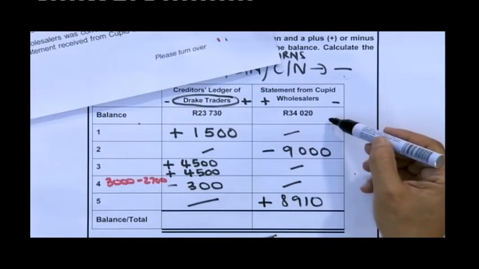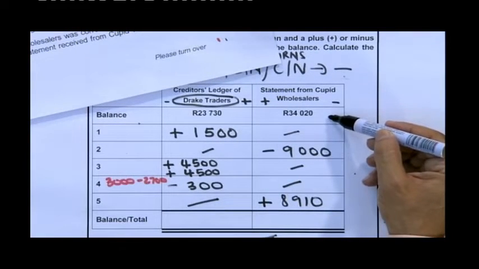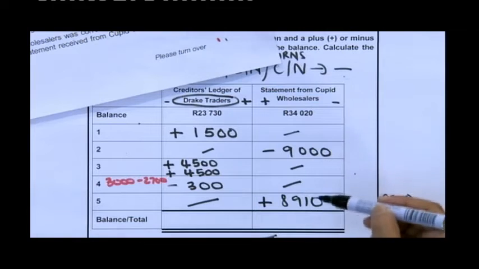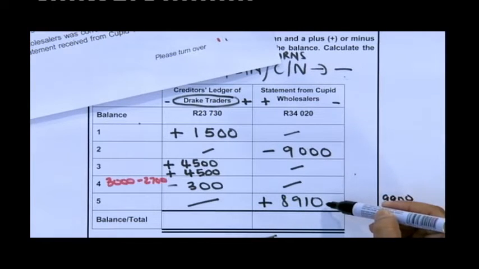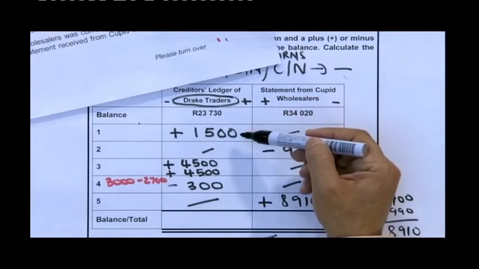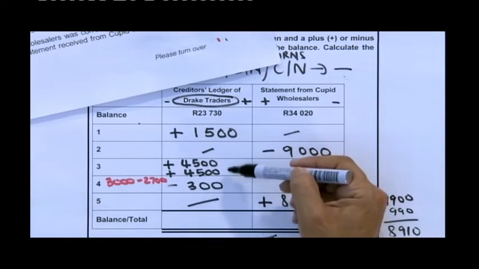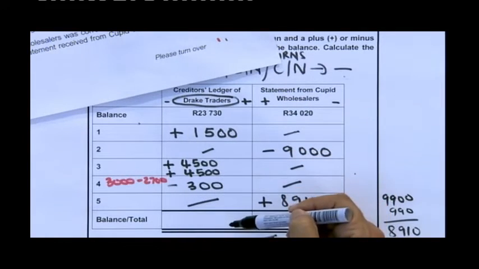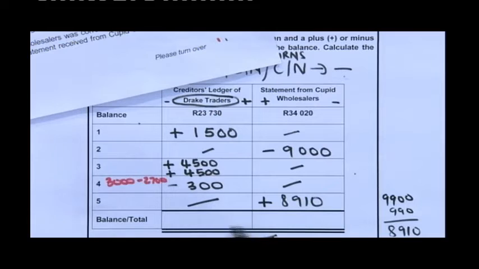Then hopefully, grade 11, what we have to do now is take the opening total minus the 9,000 plus the 8,100, and then the opening total plus the 1,500 plus the 9,000 minus the 300, and get a total, and hopefully these two totals at the bottom will be the same. Just check if there's any information coming through.